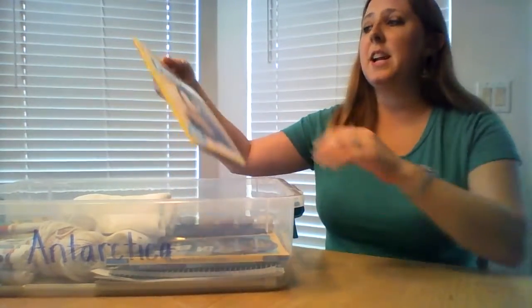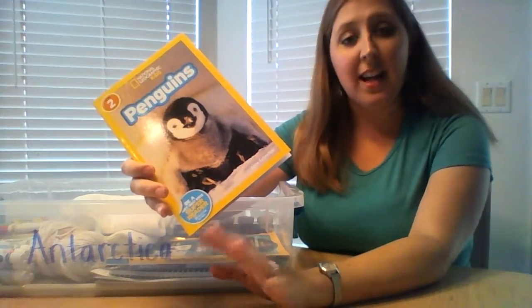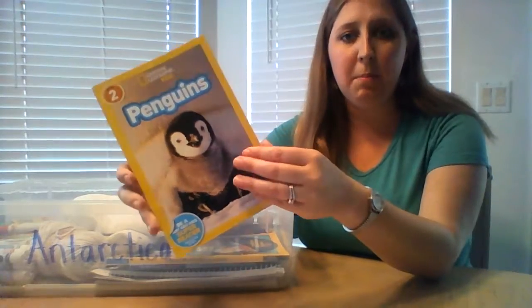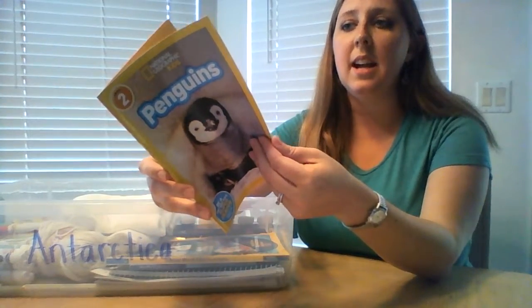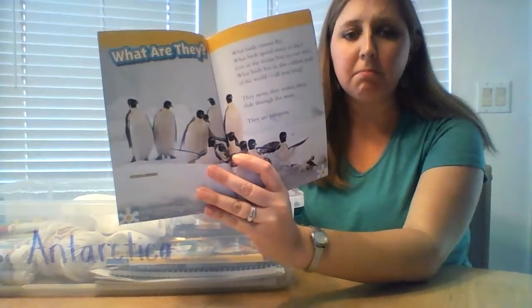The first book is by National Geographic Kids on penguins. Part of what the students have to do for an additional activity is the Penguin Memory Book. So this gives a nice in-depth look at different penguins.